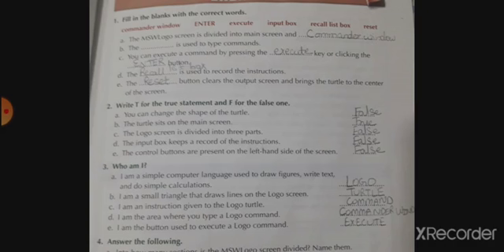D. The input box keeps a record of the instructions. No. False. E. The control buttons are present on the left hand side of the screen. False. They are present on the right hand side.